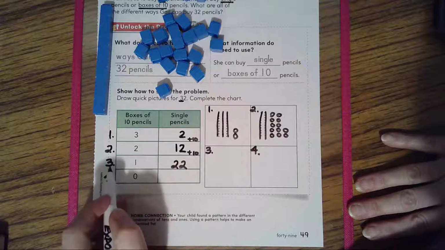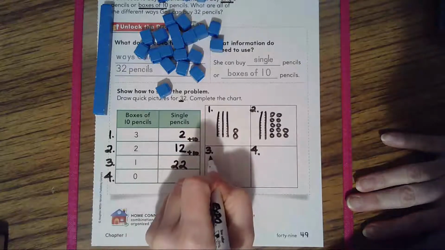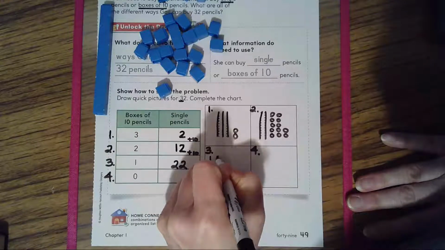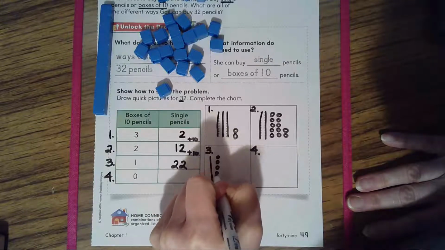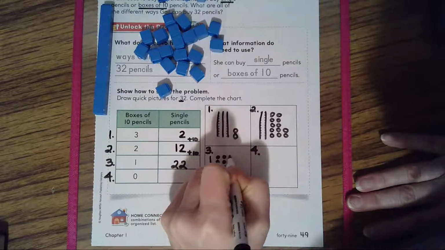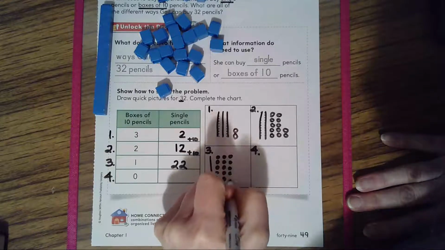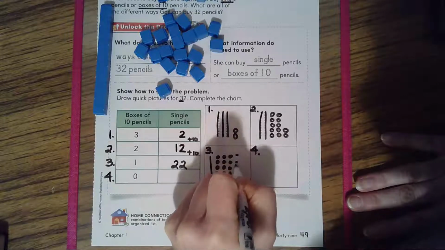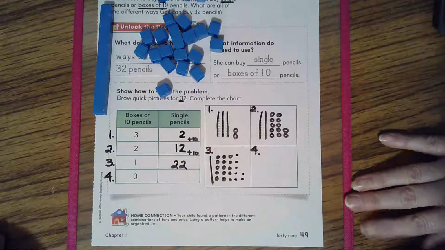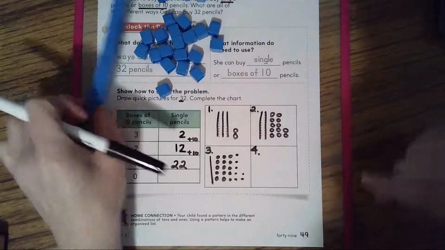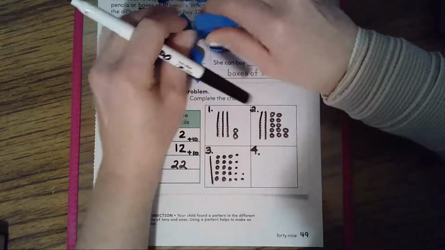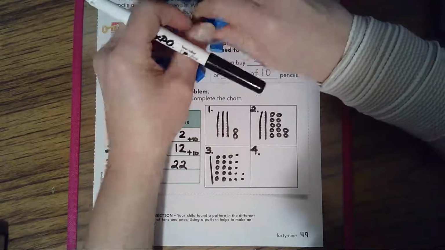But let's draw our third way first. So we're going to have 1 stick of 10 and 22 ones. 1, 2, 3, 4, 5, 6, 7, 8, 9, 10, 11, 12, 13, 14, 15, 16, 17, 18, 19, 20, 21, 22. Okay? And then my last way is that I'm just going to take my stick of 10, break it into ones, so now I have all ones.